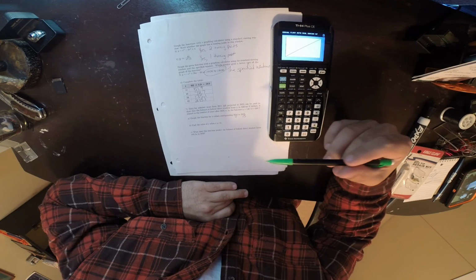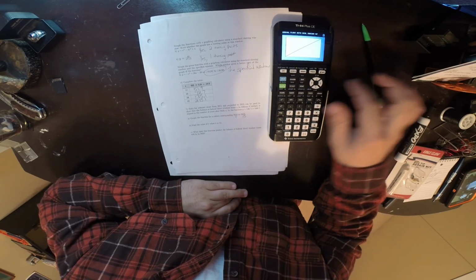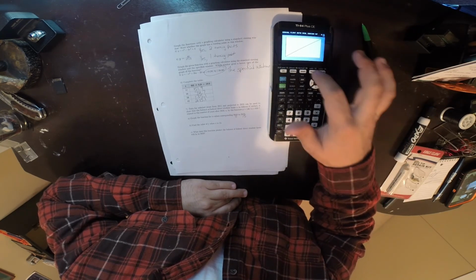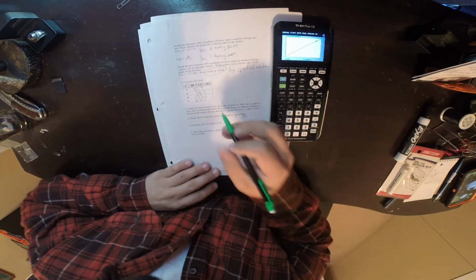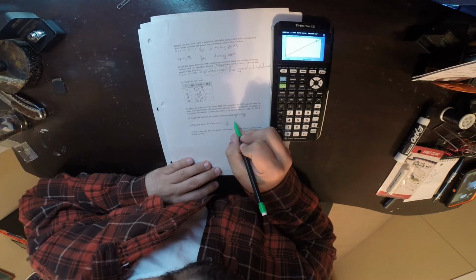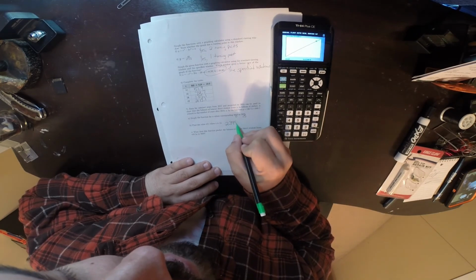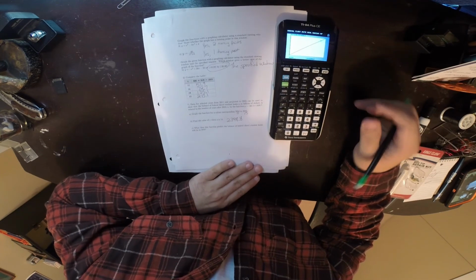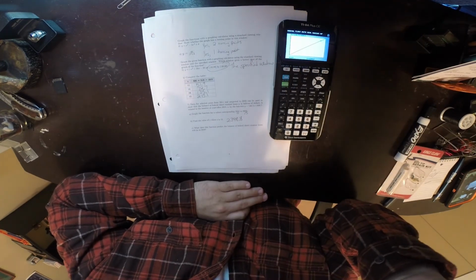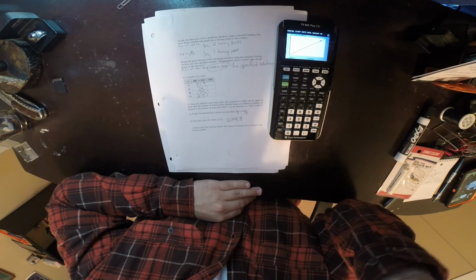Now we need to find the value of y when x is 13. We can simply hit second calc, value, x is 13, enter. The y that we should get is 2,398.8. Easy as that.